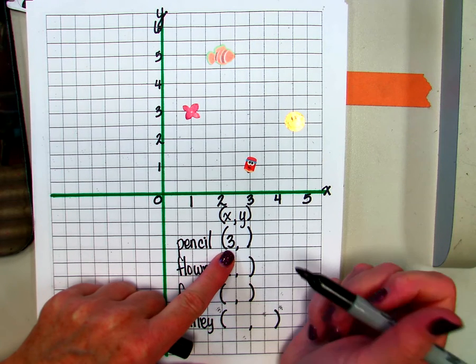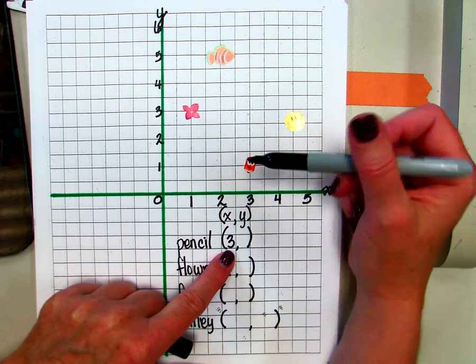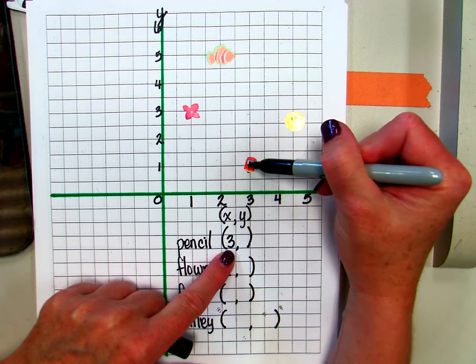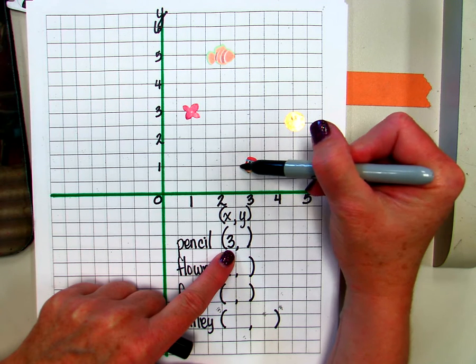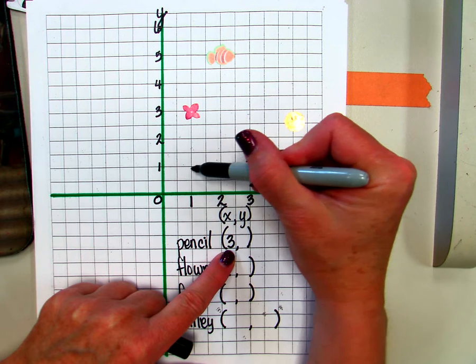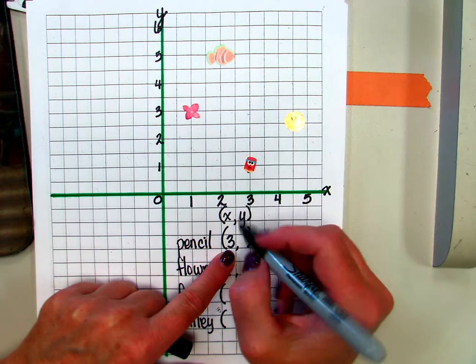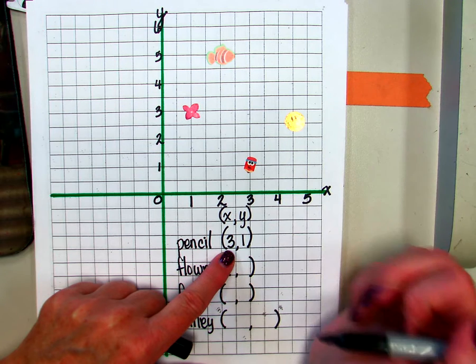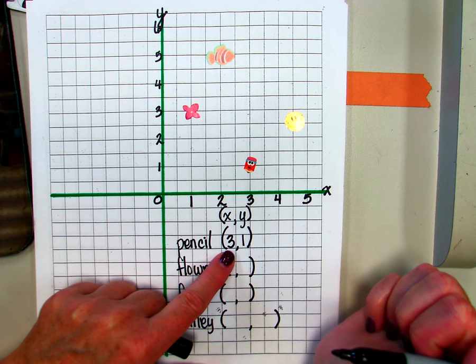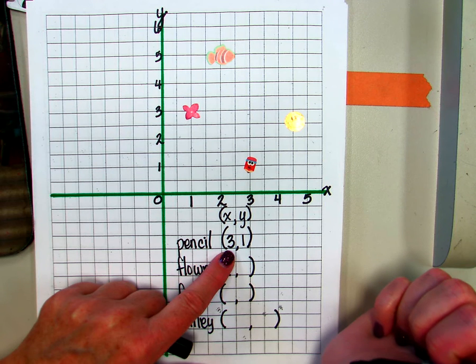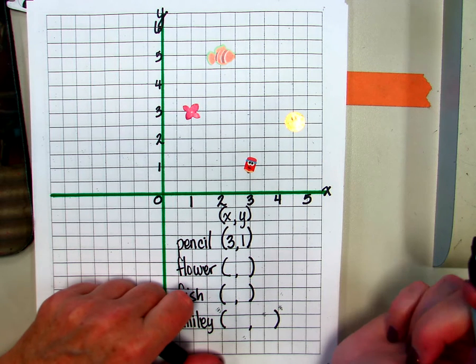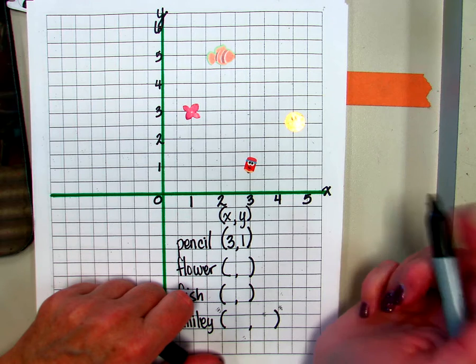Alrighty? Now we want to know how high up we go. So we look at, and we walk across, and we look at the y-axis, and it's on a 1. So 1 is the second digit, the second number in our ordered pair. Okay? So if Miss Cruz were to ask you, hey, how do I locate the pencil?